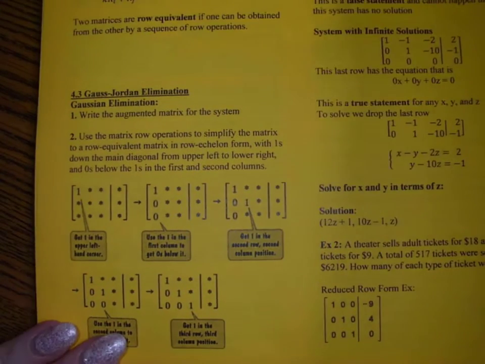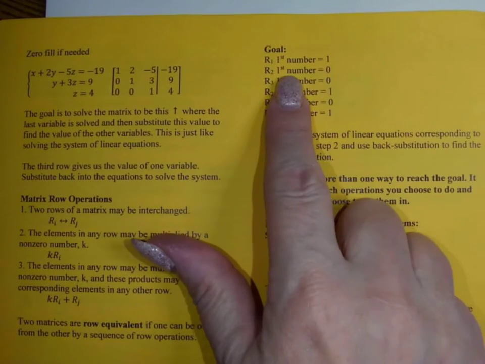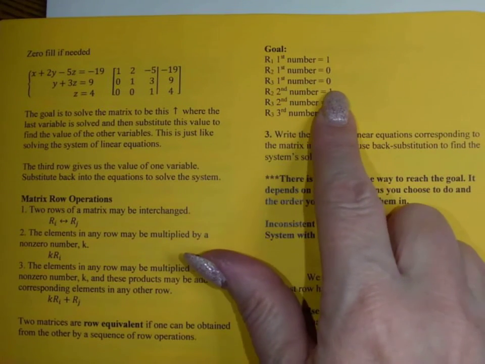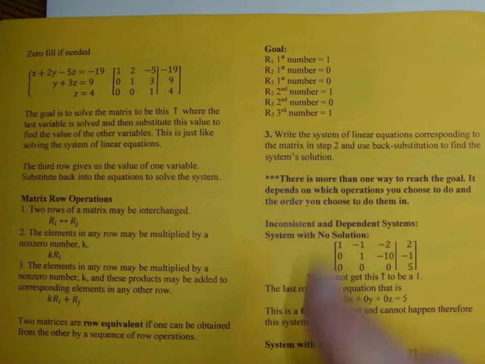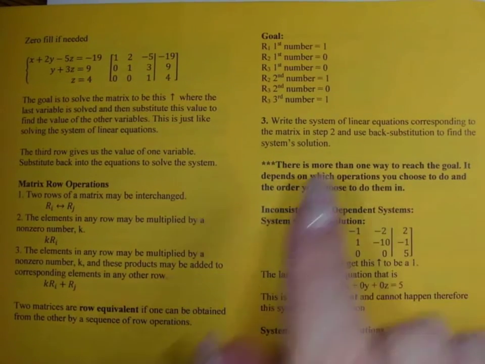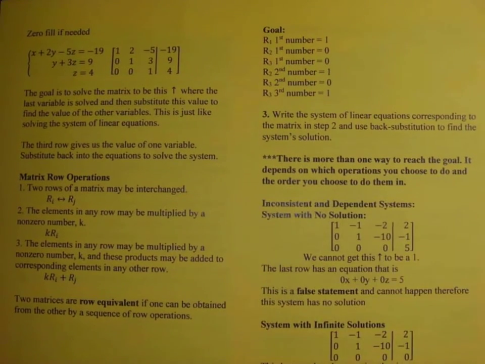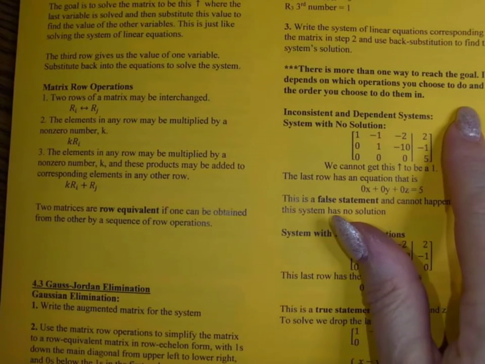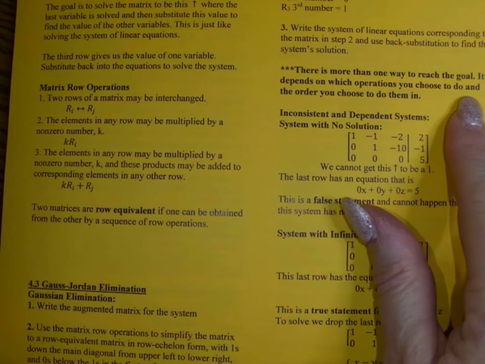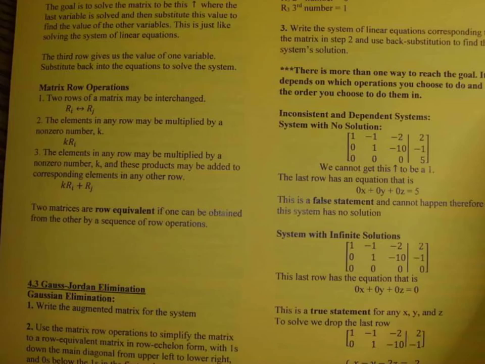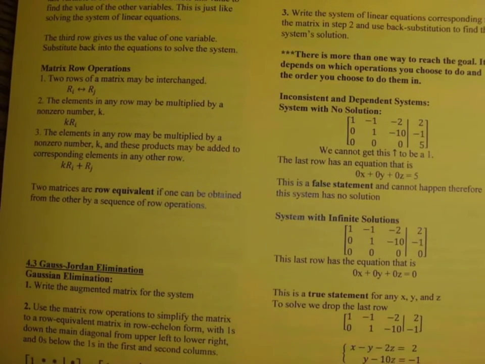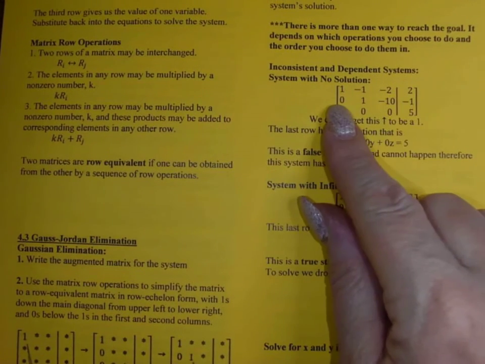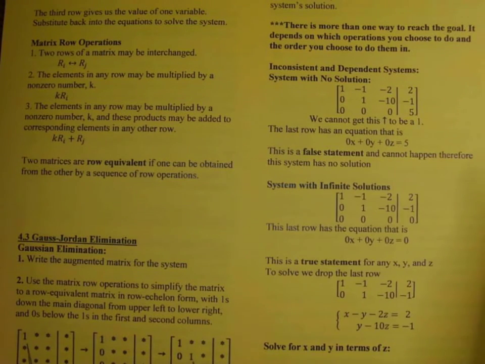All right, so I've kind of written on the handout what our goals are. First number has to be the 1, the 2 zeros below it, then the 1, a 0 below it, and a 1. We'll write the system of linear equations corresponding to the matrix and use back substitution to find the solutions. There is more than one way to reach your goal. It just depends on which operations you choose to do and the order you choose to do them in. You can get inconsistent and dependent systems, and you can have a system with no solution.